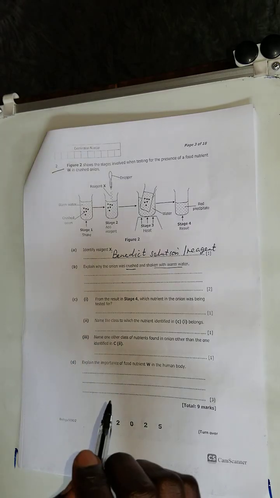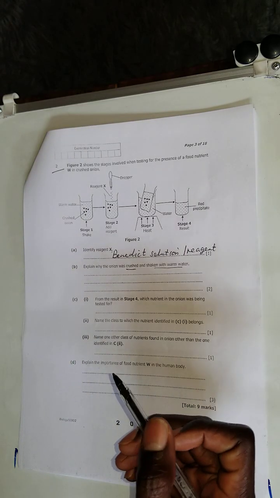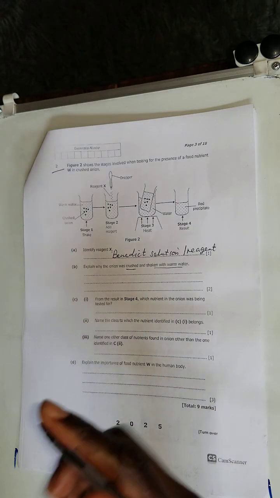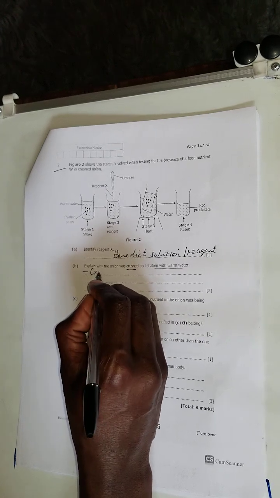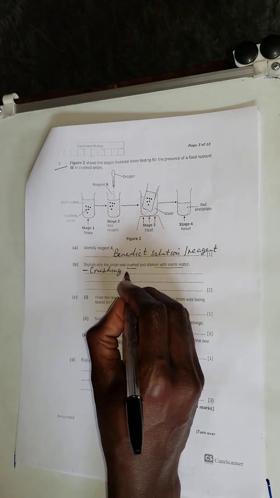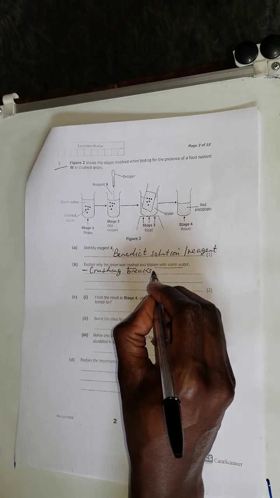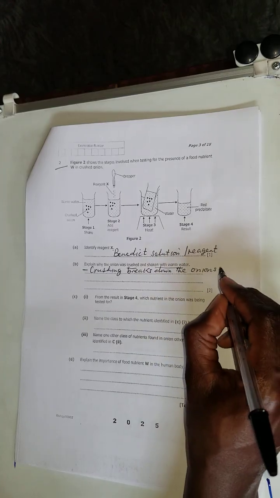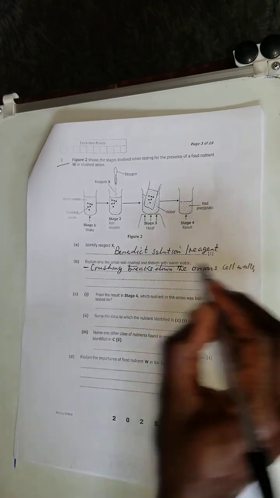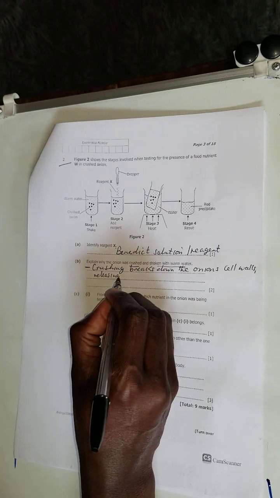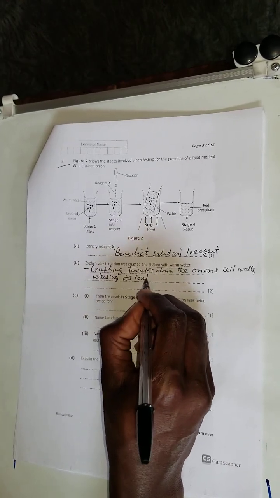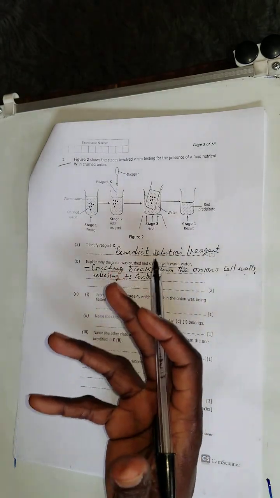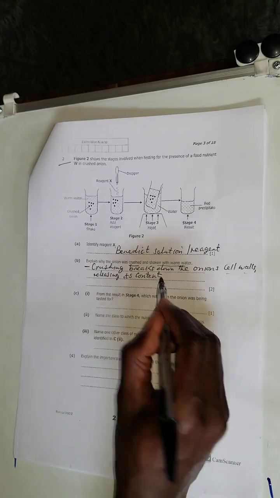So why was it crushed? Remember that in order to crush something, you want to extract its content. So I can simply say that crushing breaks down the onion's cell walls, releasing its content. So no wonder you need to crush. By so doing, you break up the cell walls, and that helps to release the contents that are inside.